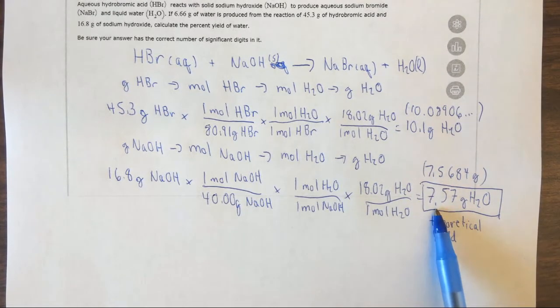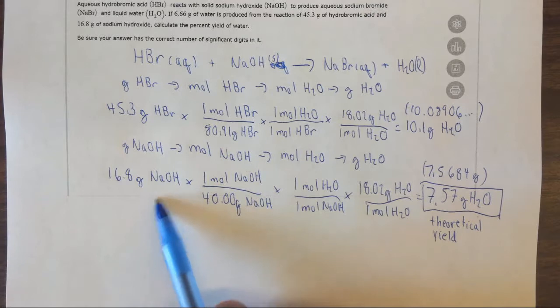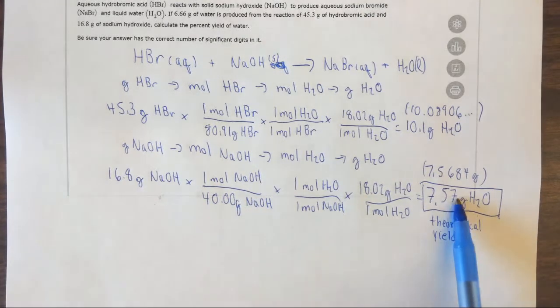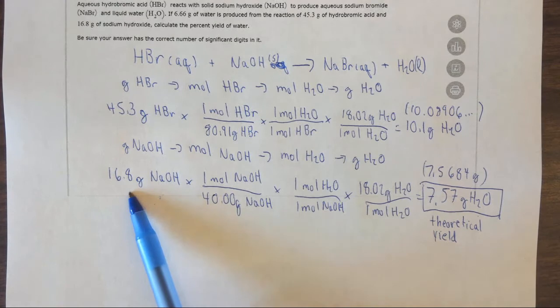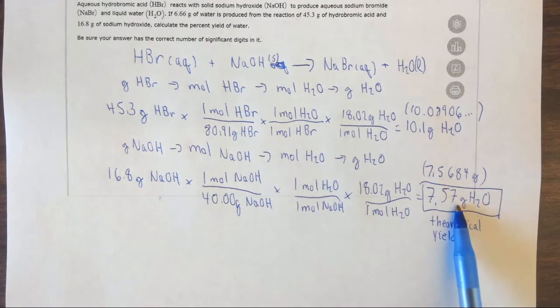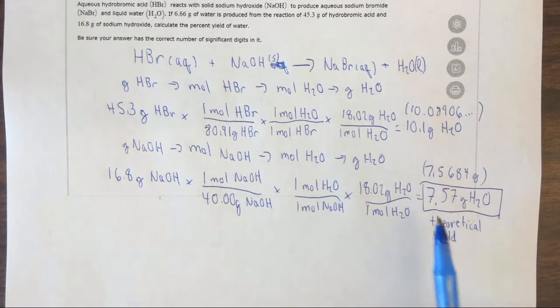So once we make 7.57 grams of water, we have no sodium hydroxide left, because this is how much you can make if you use all 16.8 grams of sodium hydroxide. So if we have no sodium hydroxide left, we can't possibly make any more water. So this is our theoretical yield.